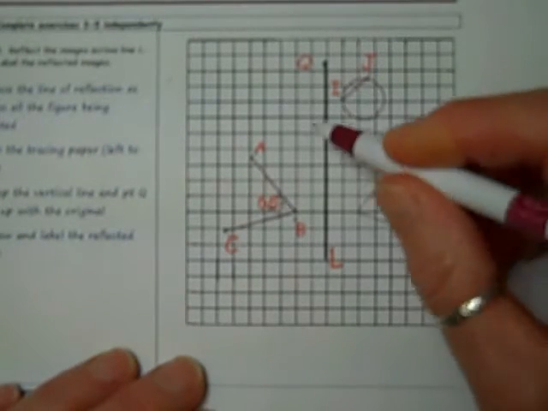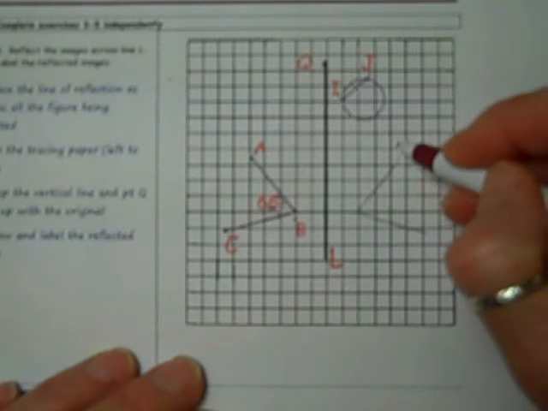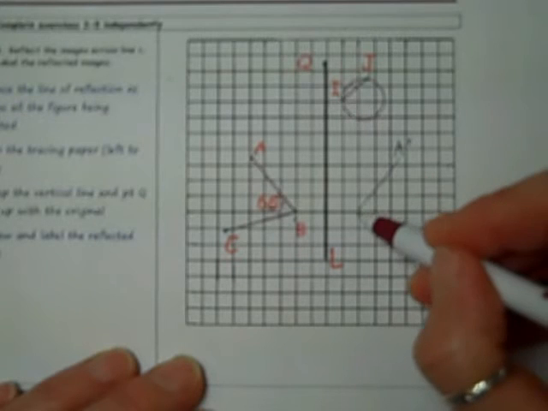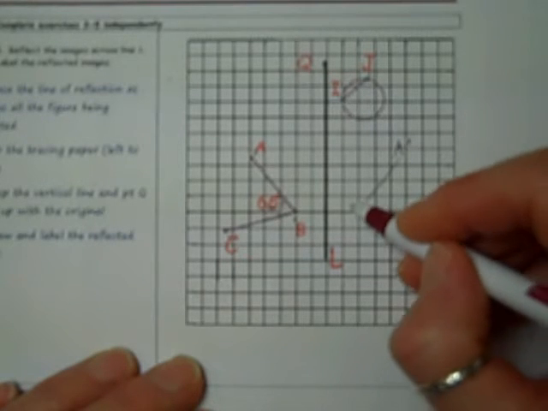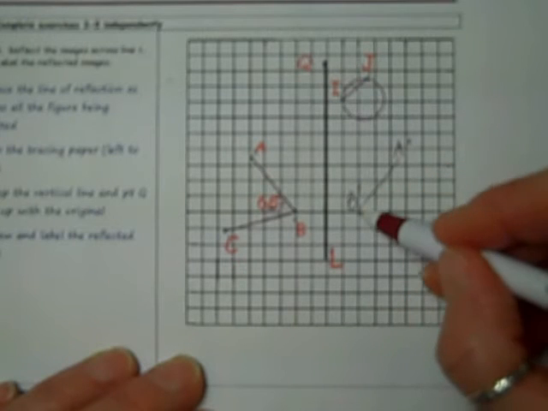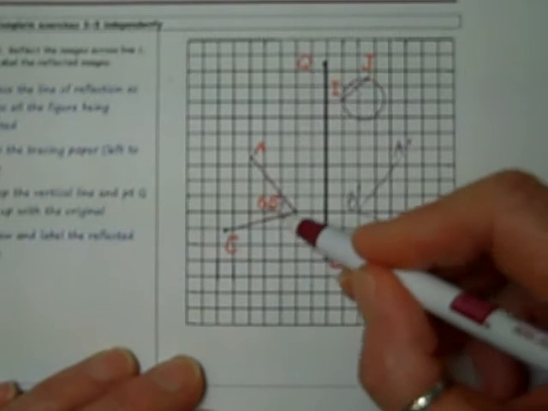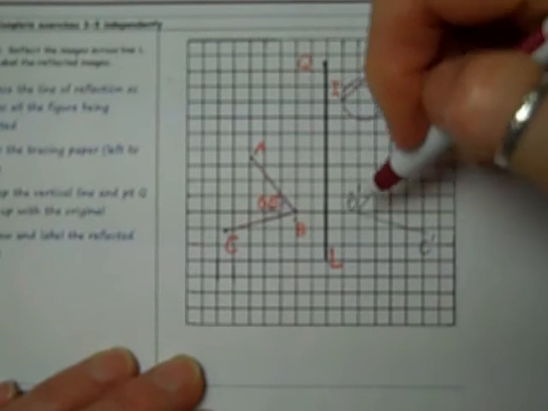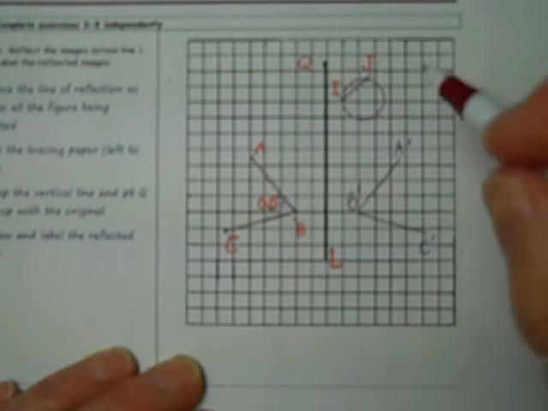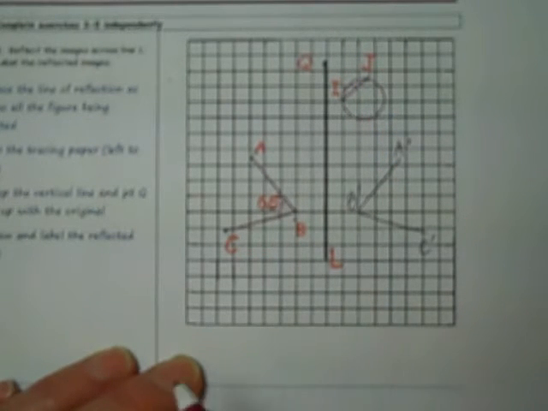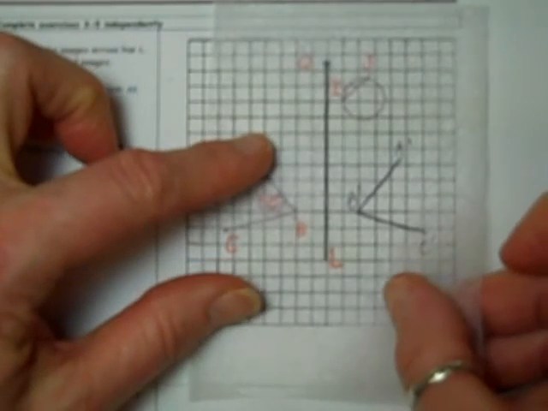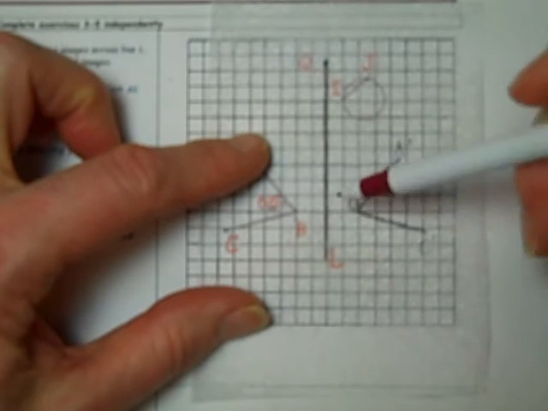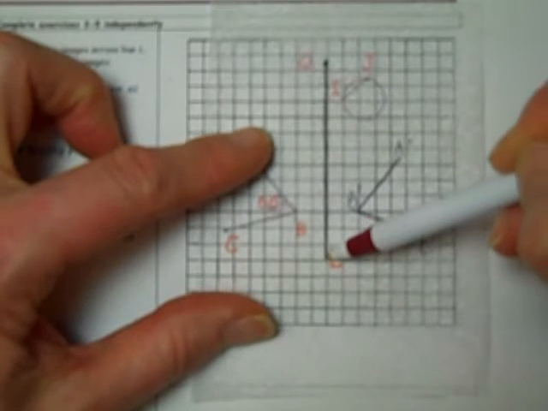Label. So the point up here, this will be A prime on the image. The vertex is B prime. And the other segment or ray, this is C prime. Notice that it is a mirror image of the original. All right, then we'll do figure I, the circle. So I don't need to retrace my line of reflection, it's already on there.